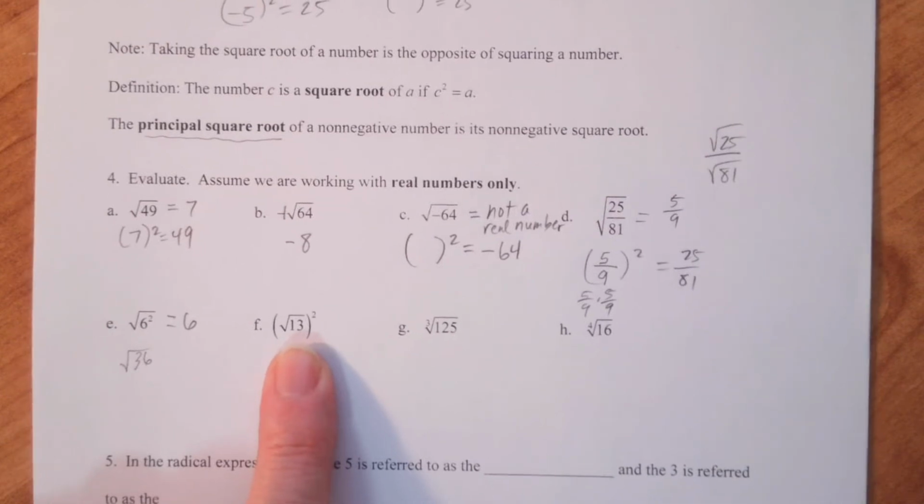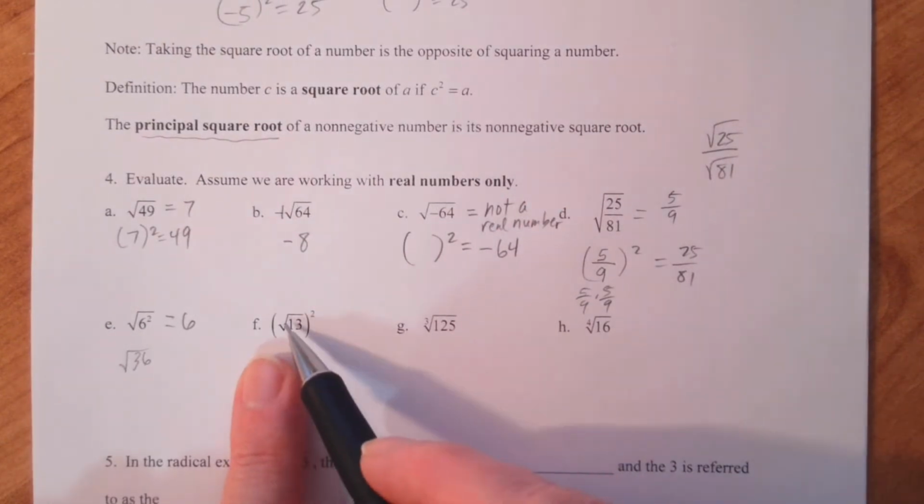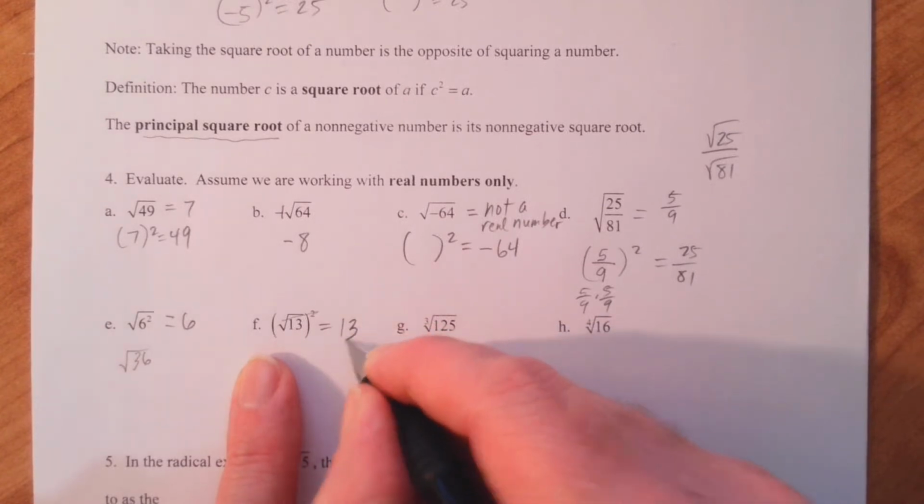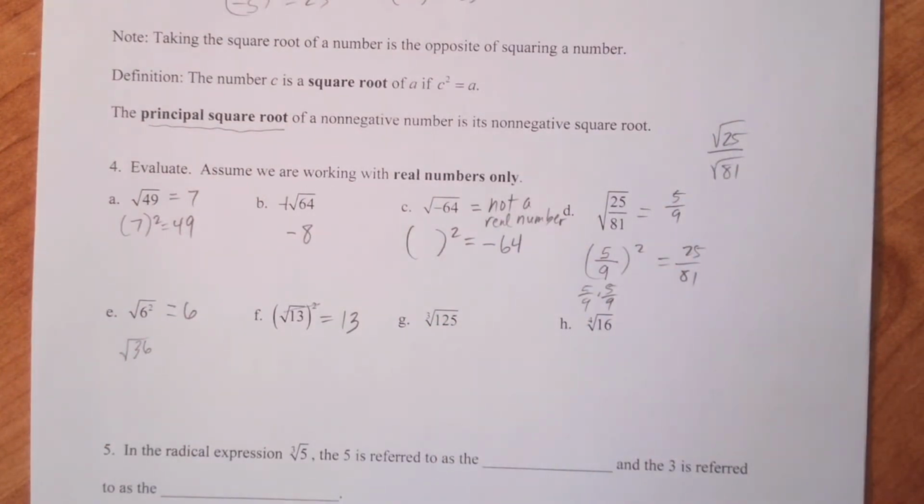Same thing happens here. These are opposites. They basically cancel each other out. You get 13 here.